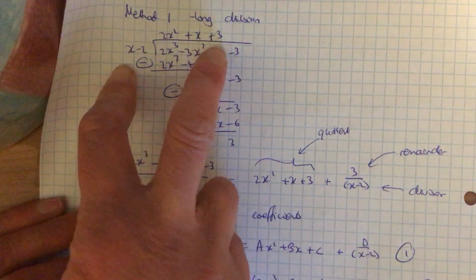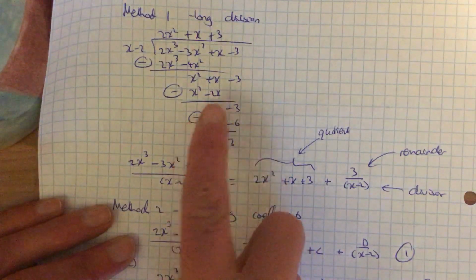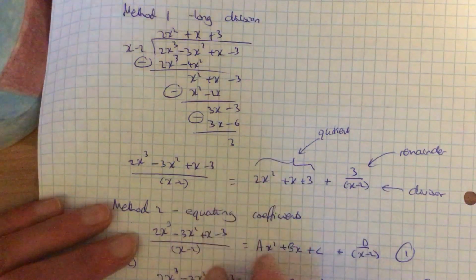That's where that 3 comes from. Now do 3 times this: 3x minus 6. Draw your line, subtract. The first two numbers disappear as you should do. So it's minus 3 plus 6, which is 3.